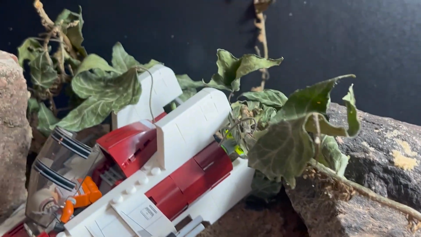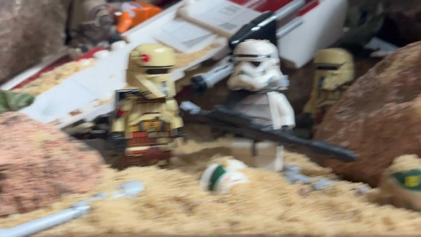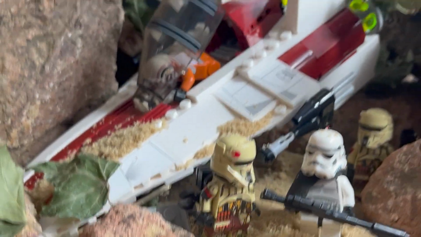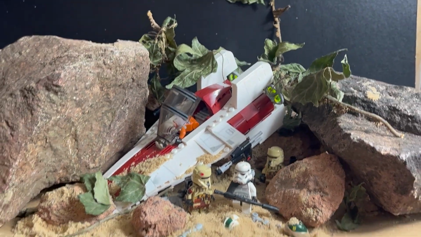This is the finished position, but yeah, and I'm going to show you the edited shots now.